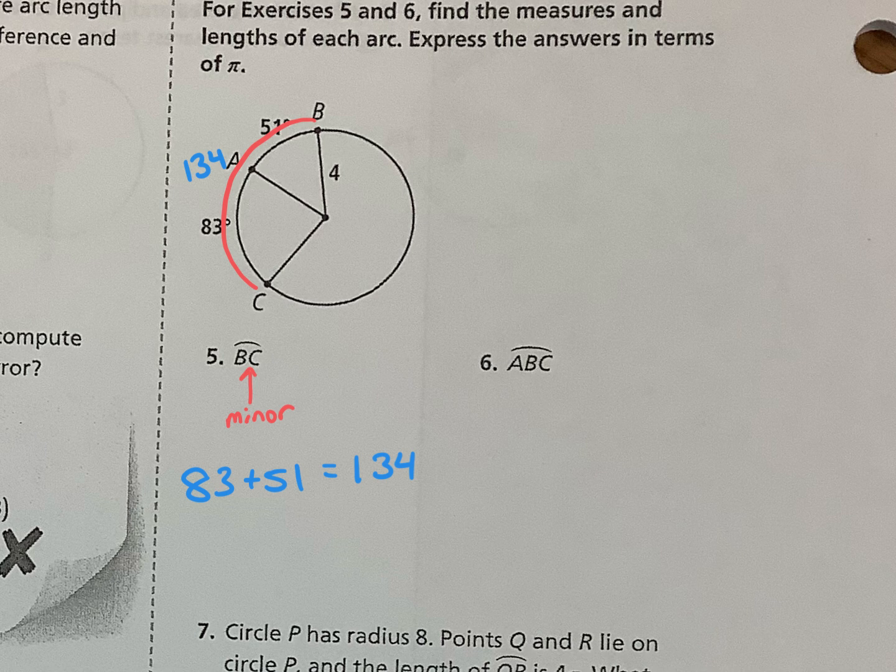This one right here. Is that a major or a minor arc? It's a major. Okay, so it wants me to find arc ABC. There's a couple different ways you can do this. Someone tell me one. I heard 360 minus 83. Does that work? Yes. What'd you get for that answer? 277. What's another way you could do that?